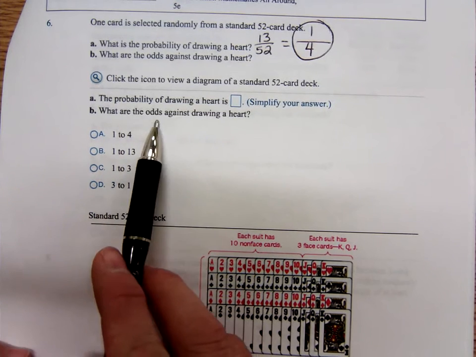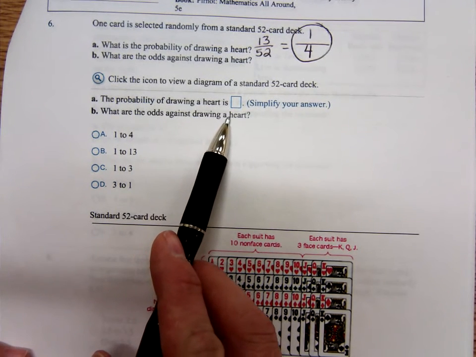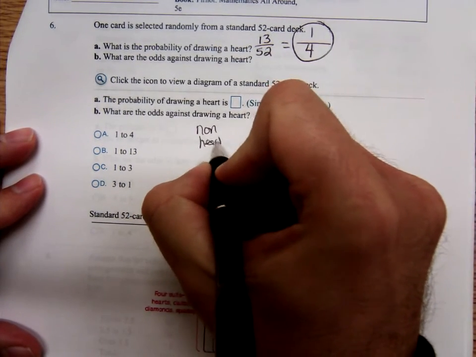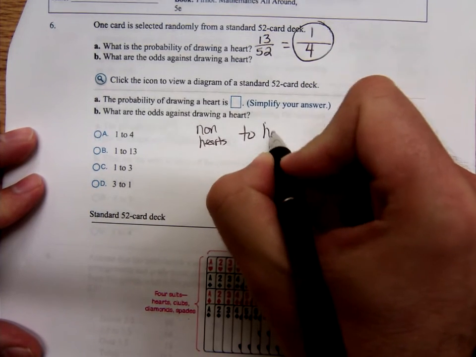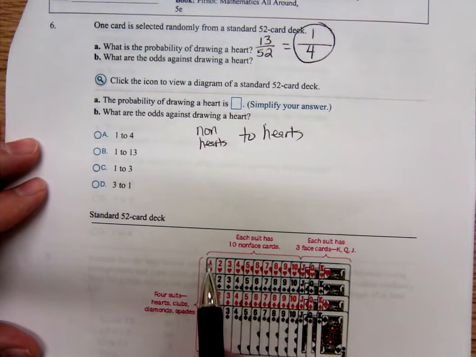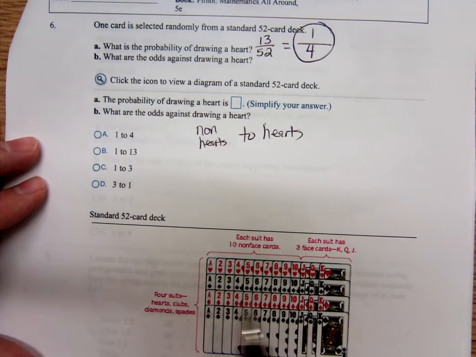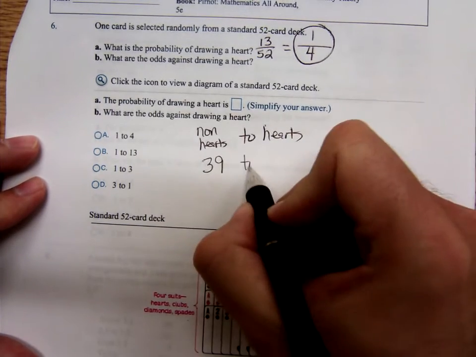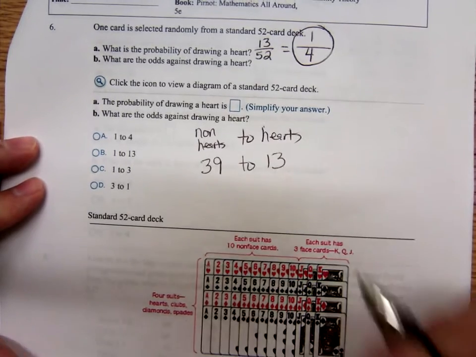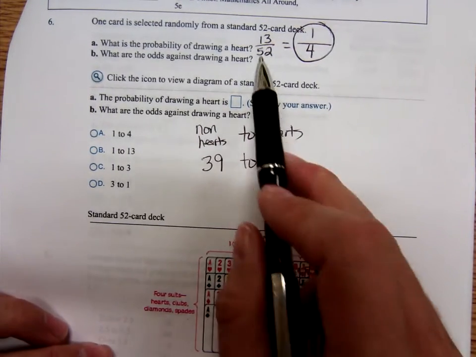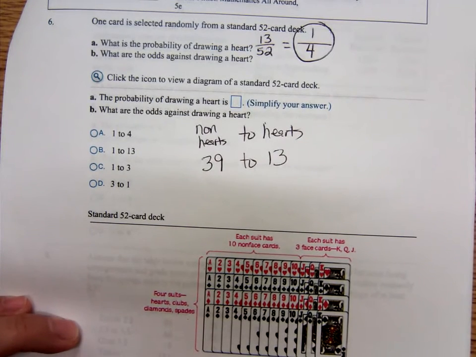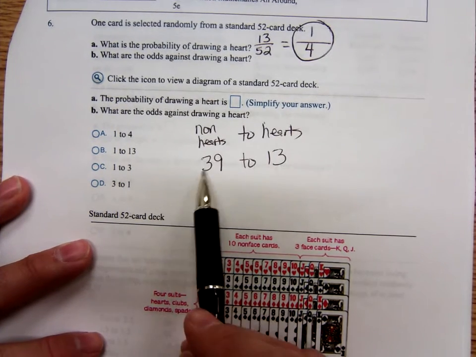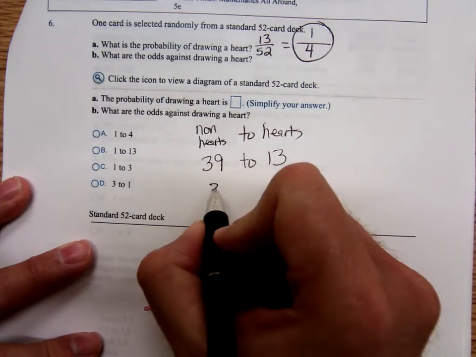Now, what are the odds against drawing a heart? Well, the odds will be the number of non-hearts to the number of hearts, and then reduce. Well, there are 13, 26, 39. There are 39 cards that are not hearts and 13 cards that are. Notice these two numbers add together to give the bottom number there. But we're not going to leave it as 39 to 13 because we can divide both of those by 13 to get 3 to 1.